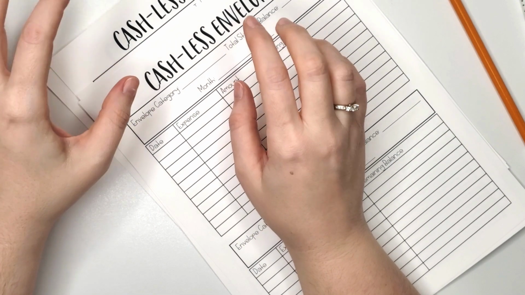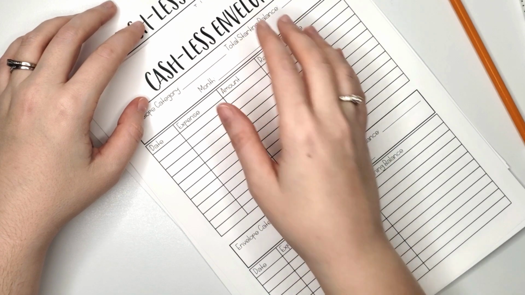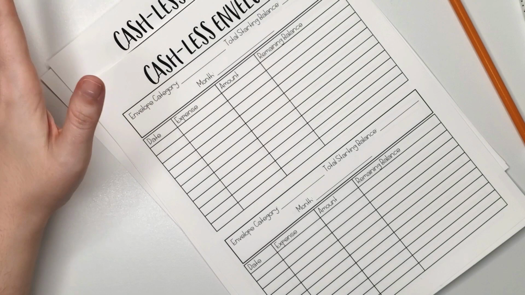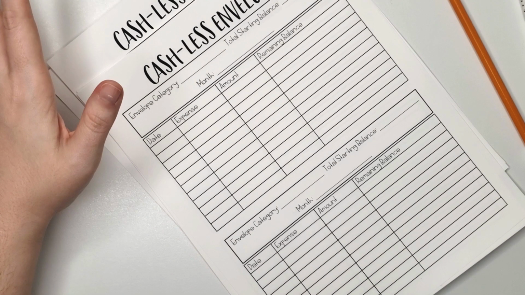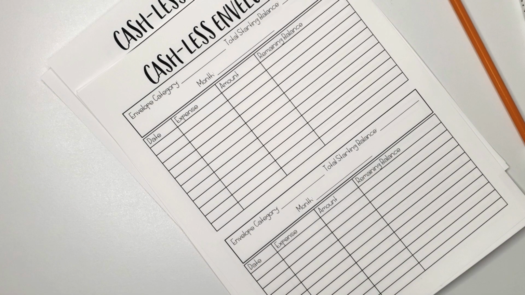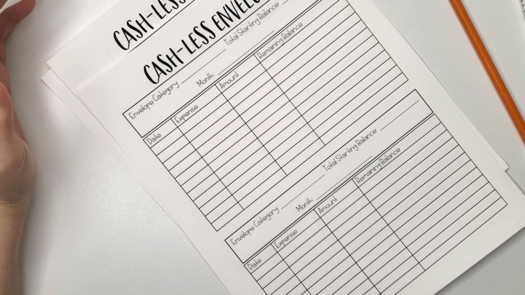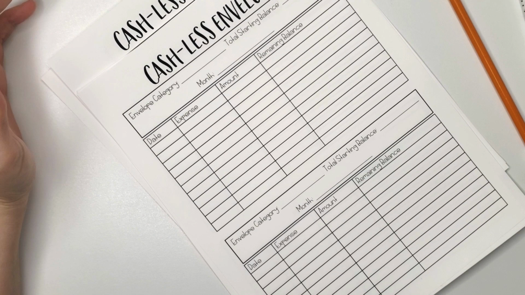And for our cash spending, I don't like to use cash. And I know a lot of people are that way, and that's a big hang up for a lot of people when it comes to using cash envelopes. They don't want to carry around cash, and I don't either because I would lose it. So this is what I'm doing. I wanted to share it with you guys.